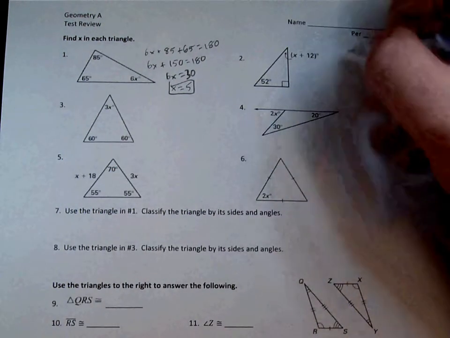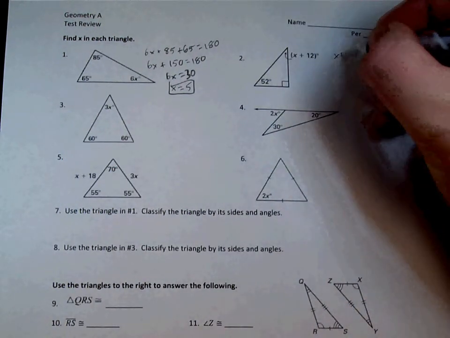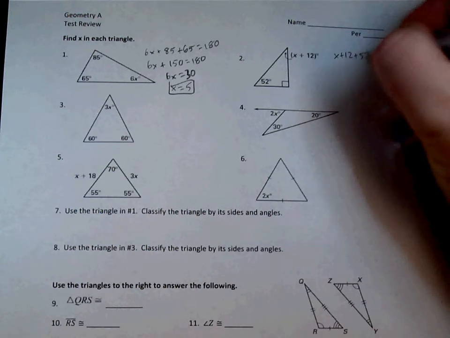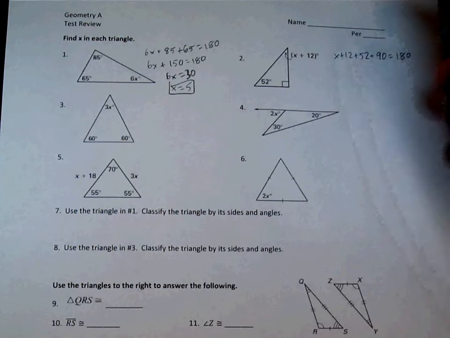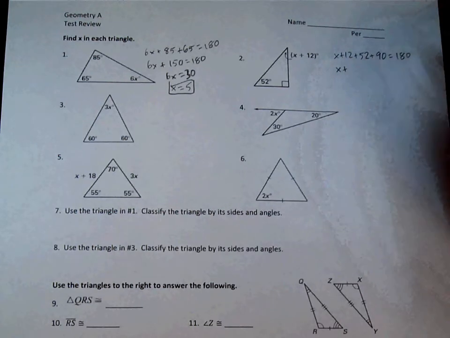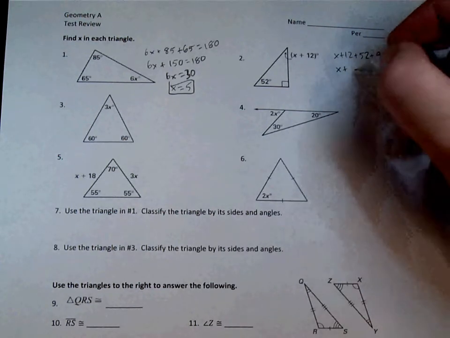Number 2, same thing, add them all together. And one of them is a 90, equals 180. Combine all the like terms. So we have 64, 154.